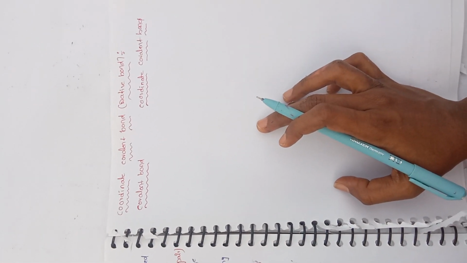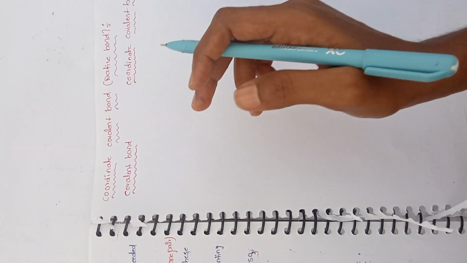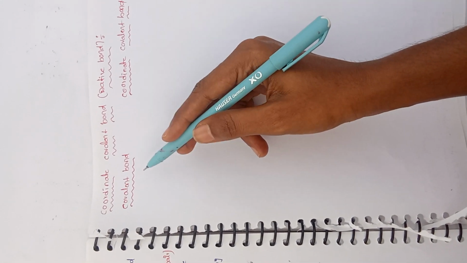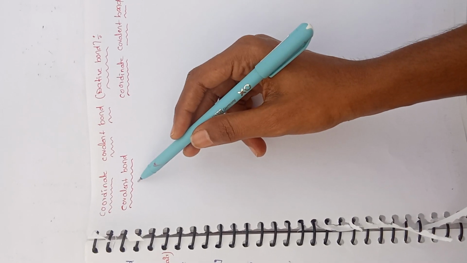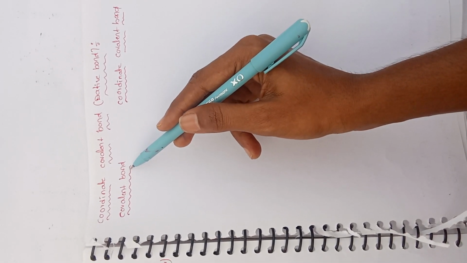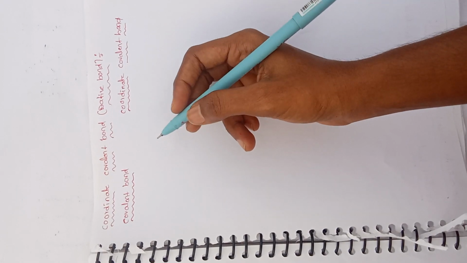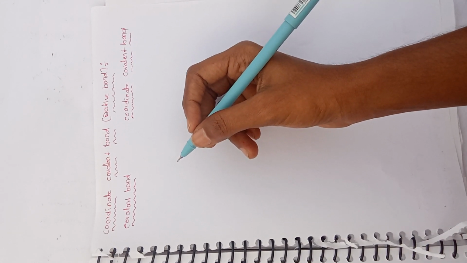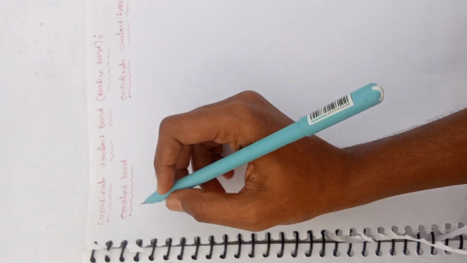So guys, coordinate covalent bond, you just remember that if you learn the coordinate covalent bond, you also want to learn covalent bond. So what is the difference between covalent bond and coordinate covalent bond? This is the simple trick I want to give, so listen carefully. Coming to the topic, what is the covalent bond?